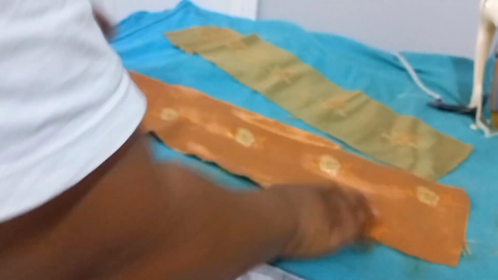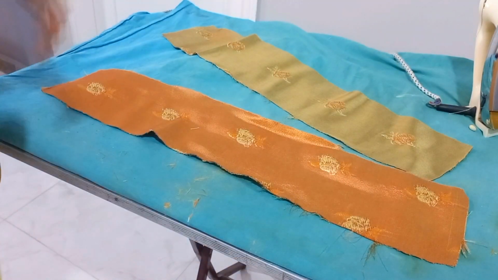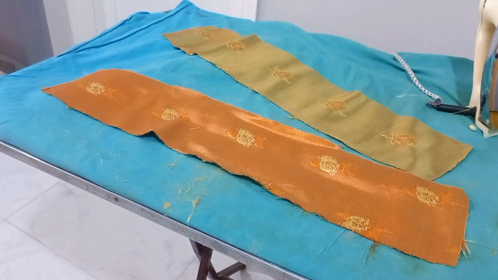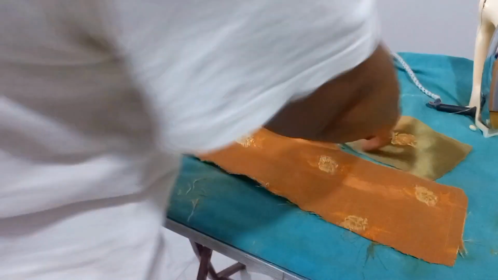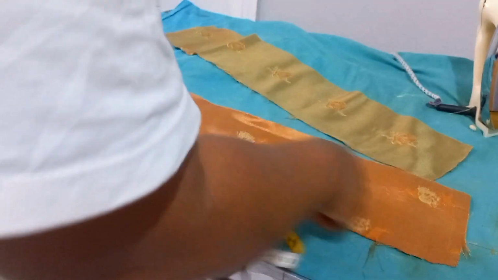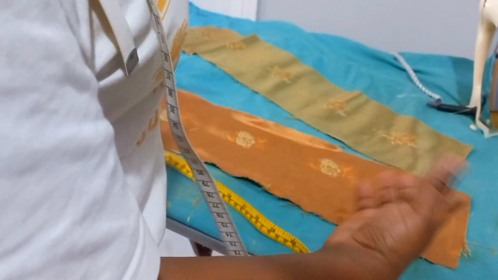And for this band, the waist I'm using, where's the measurement? The waist is 30, I think, and it's 2 bands for the whole body of the 30 inches. So here, I just took the measurement, divided by 2 will be 15, right?